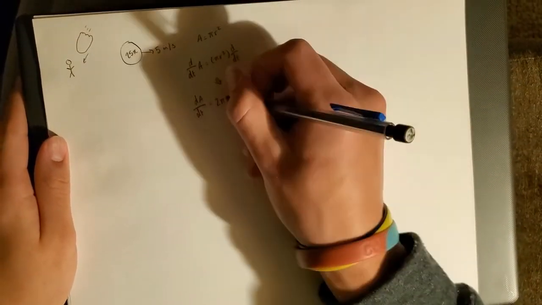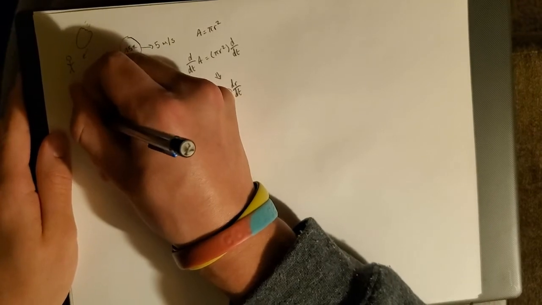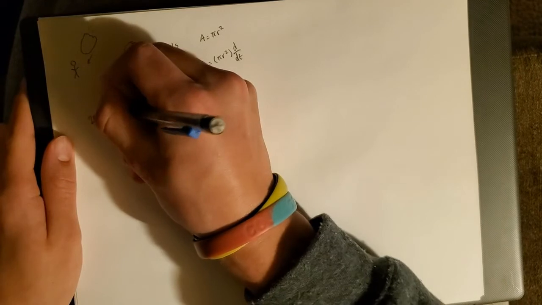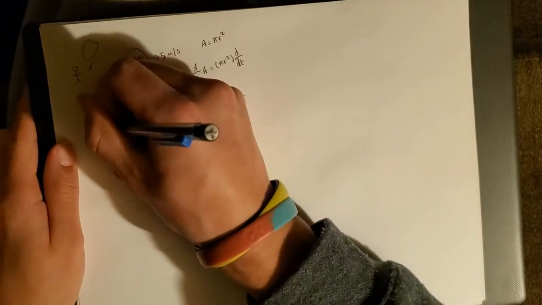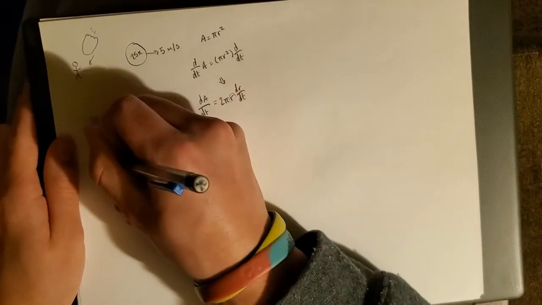Now he can start plugging in values, but first he has to find the radius of the initial blast. To find r, he uses the area of a circle equation and plugs in 25 pi, which was the area of the initial blast area, and then he solves for r, which is 5.